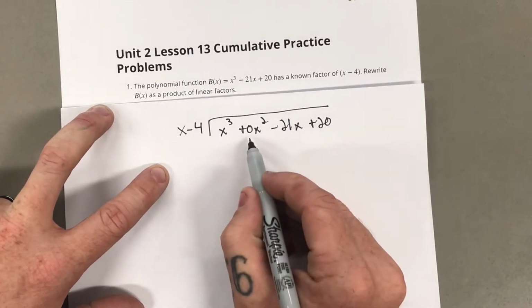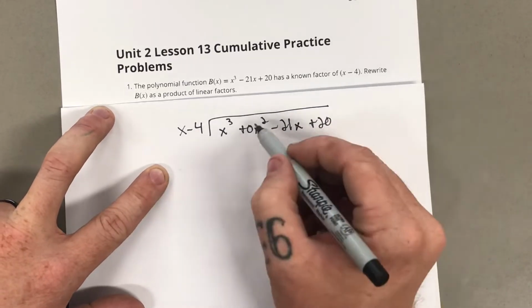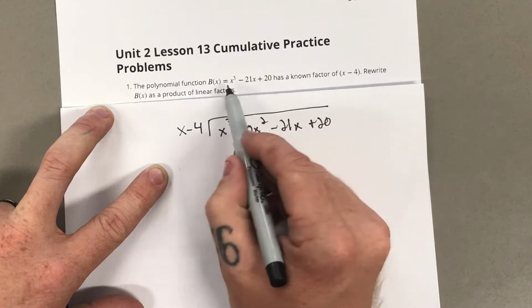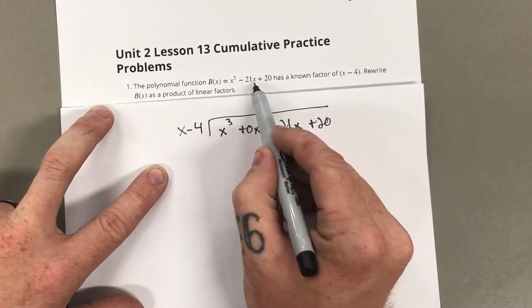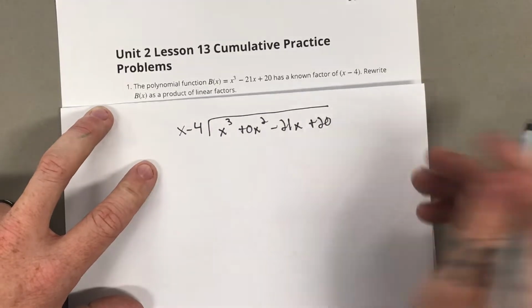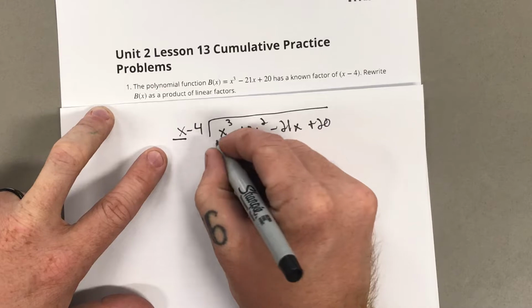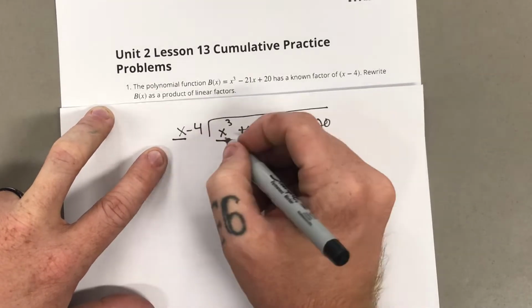This is a placeholder for the x squared value, meaning that it doesn't affect the equation, but we have to put it in there because we don't have an x squared term. So it just goes from x cubed to x. We need to put something x squared in there so that we can complete the division, okay? So you're always going to look from the first term to the leading term. How do I get from x to x cubed?